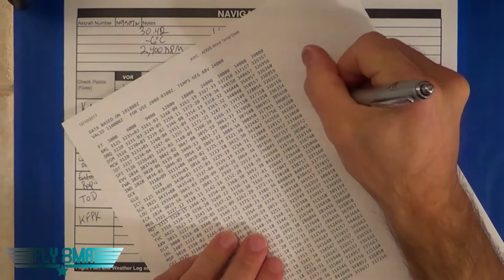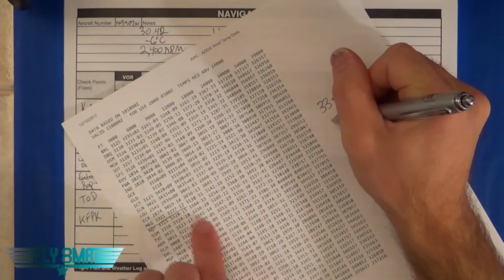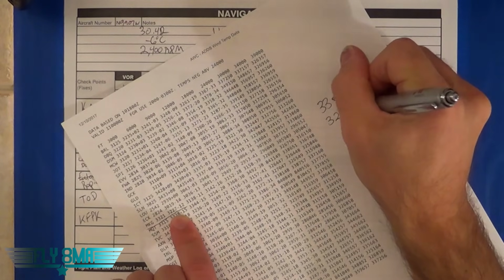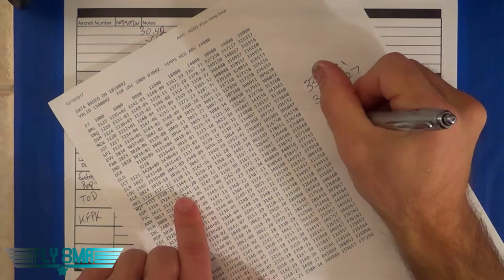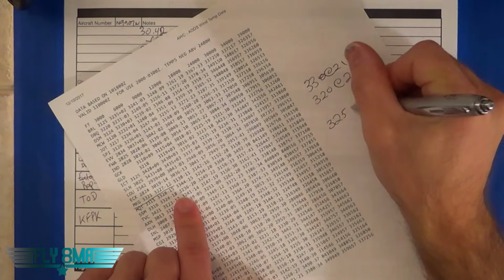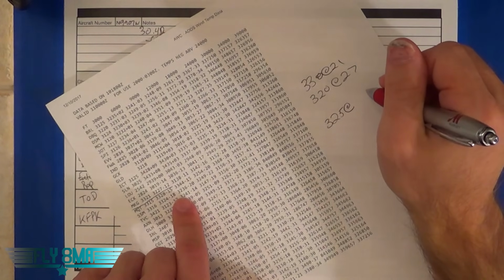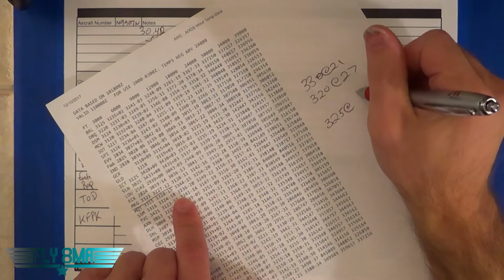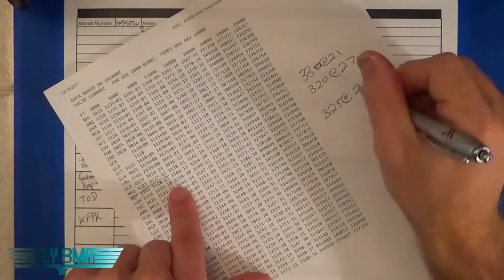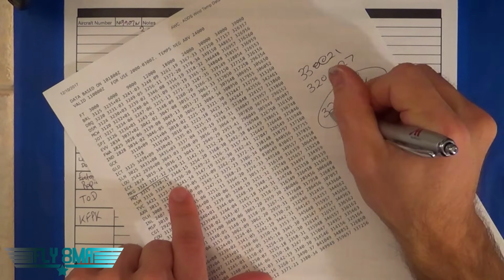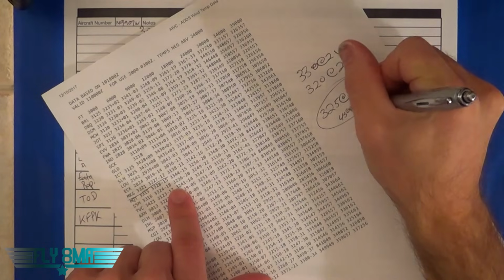So if it's 330 at 21, and it's also 320 at 27, then we have to average these. So we're going to expect winds of 325 at the average between those, which is 24 knots. So we can expect our winds aloft to be 325 degrees at 24 knots at 4,500 feet MSL.